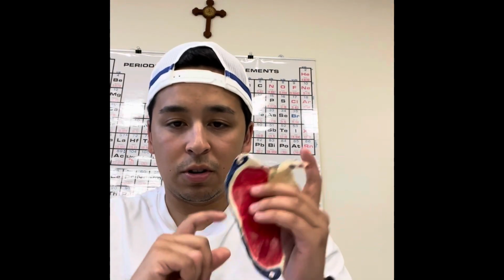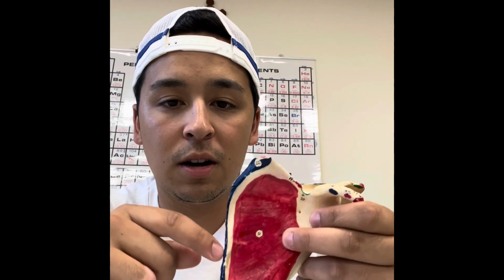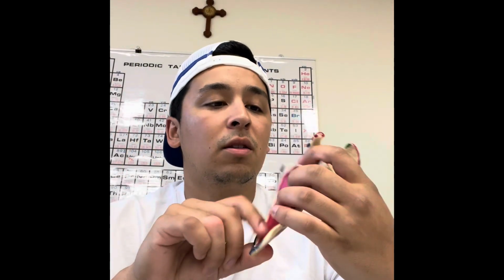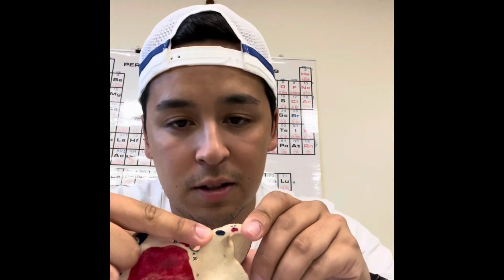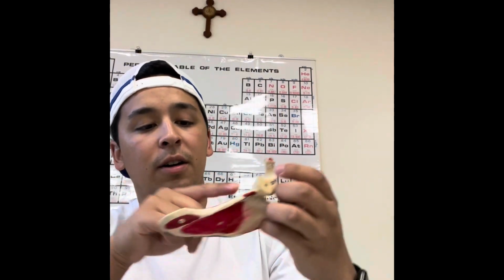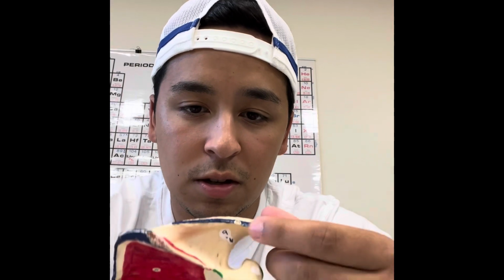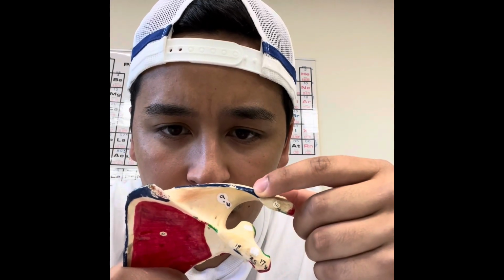Now we're going on to the insertions. So for the insertions, we're going to start on the anterior side again. Right here is going to be the insertion site for the serratus anterior. And then right here on the coracoid process again, this is going to be the insertion site for the pectoralis minor. And then we'll go to the spine right here. This is going to be the insertion site for the trapezius.